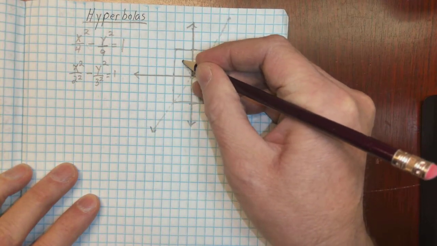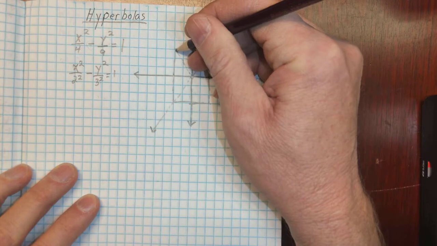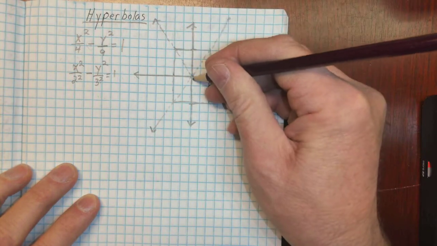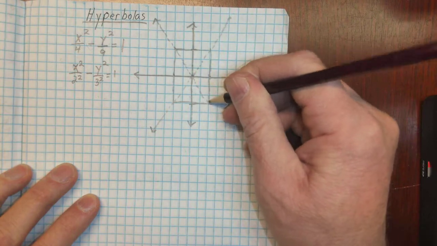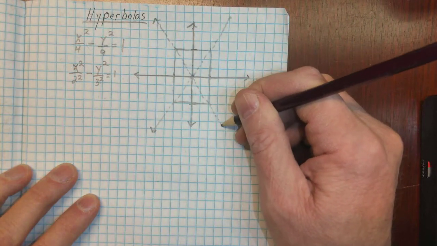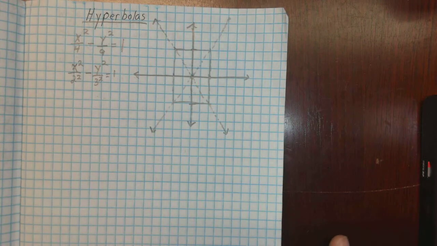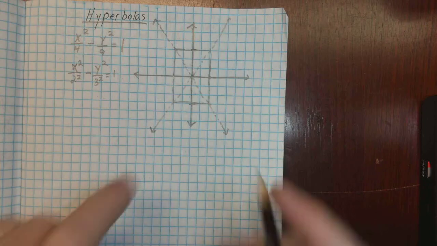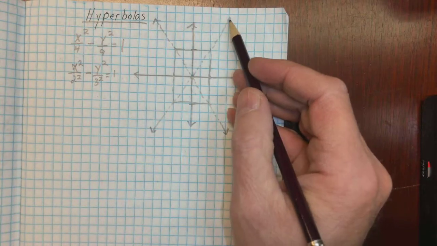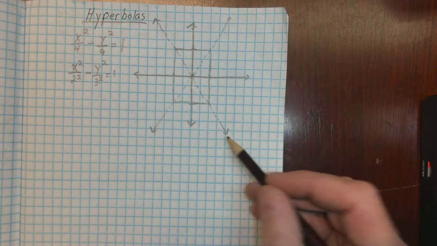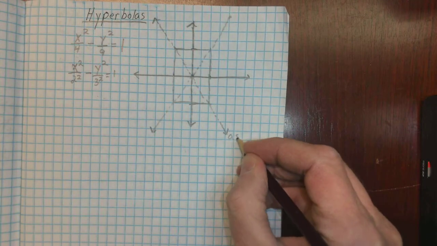And here. Okay, those are the diagonals of my hyperbola. I'm sorry, these are the asymptotes.